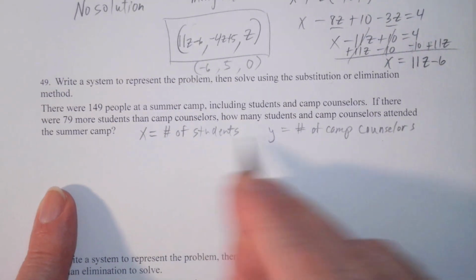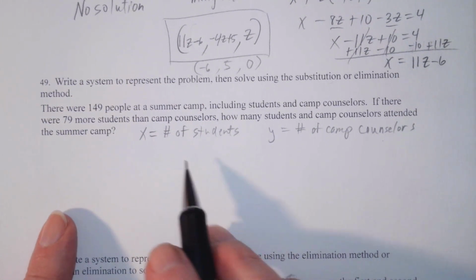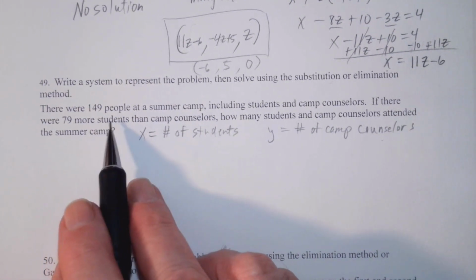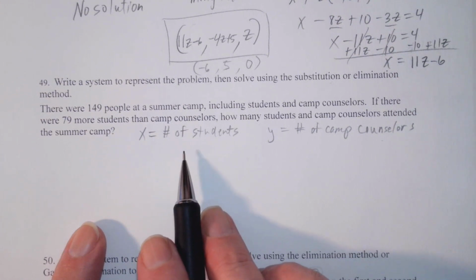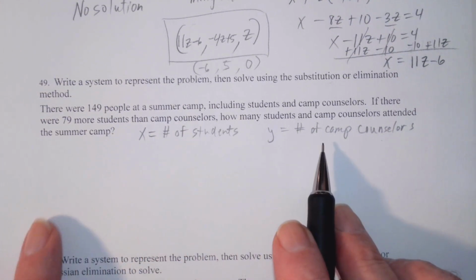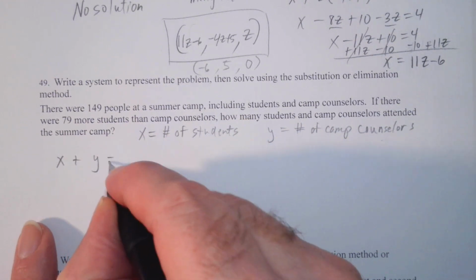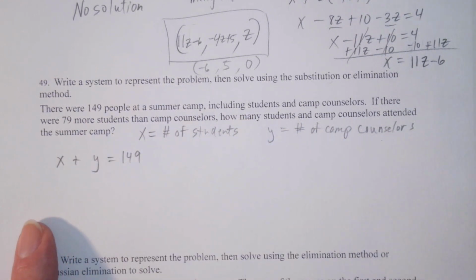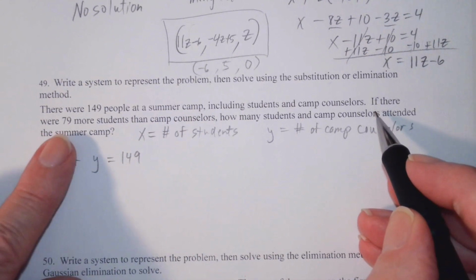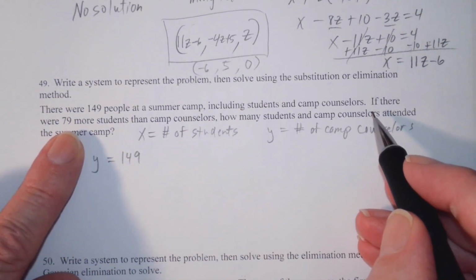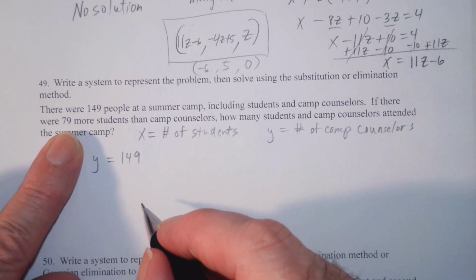So that's what we're looking for, these two values. Well, there's 149 people at the camp, so some of them are students and the rest are camp counselors. There's an equation there, x plus y equals 149. And then here we have, there were 79 more students than camp counselors.